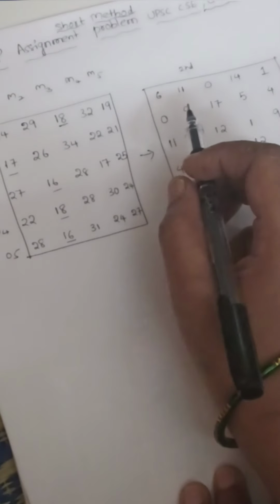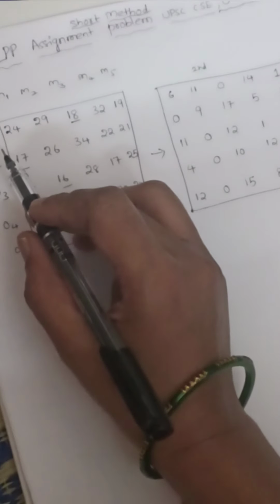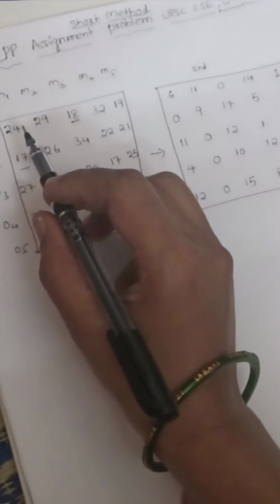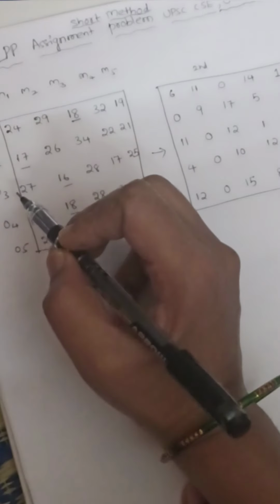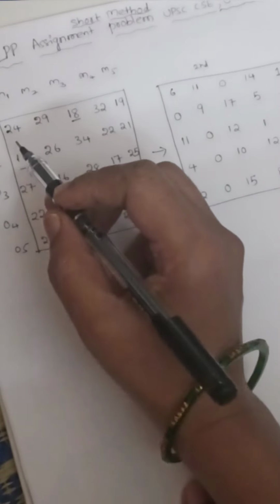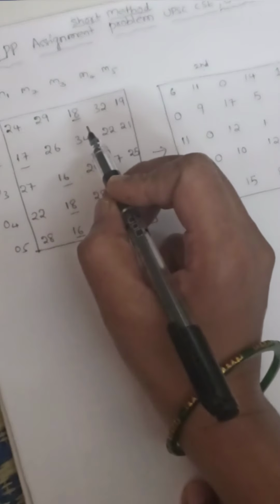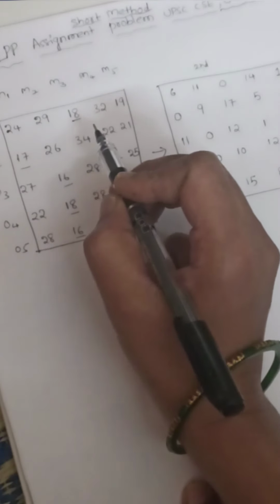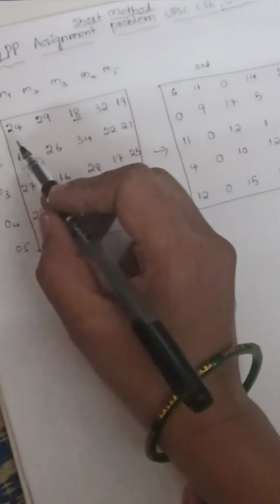How to find the second table? Let me take the first row, that is operator O1. Here we need to find which machine is to be assigned to O1, O2, O3, O4, O5. For that we first do row operations, row calculations we can say. After that we go for the column operations. First go for the row operations.